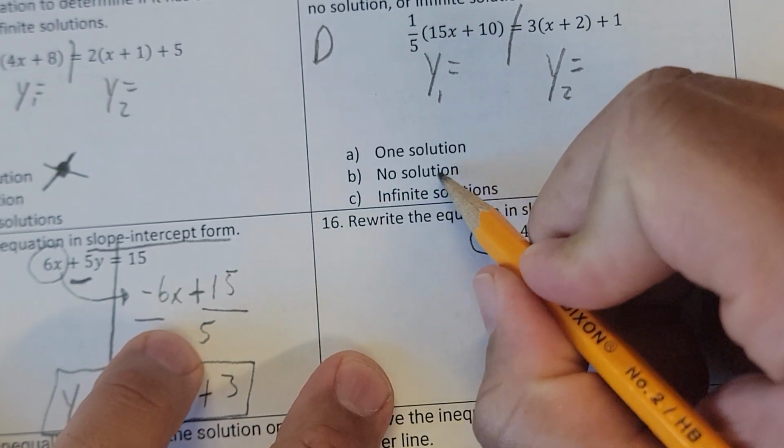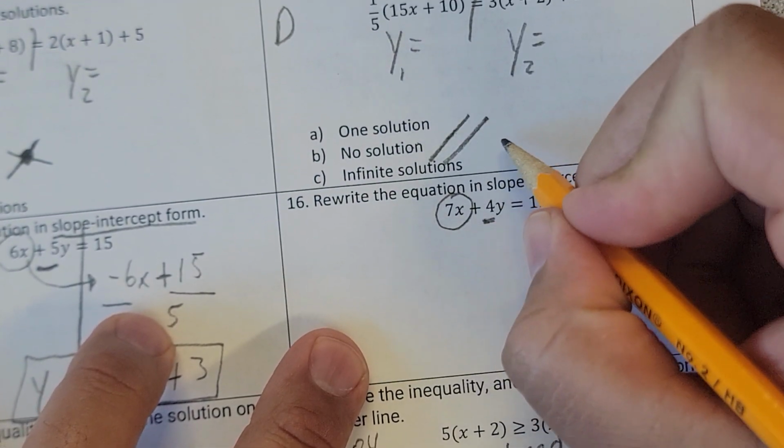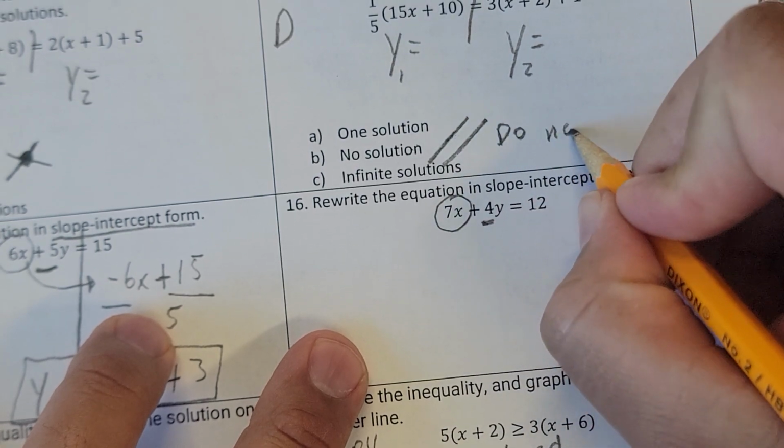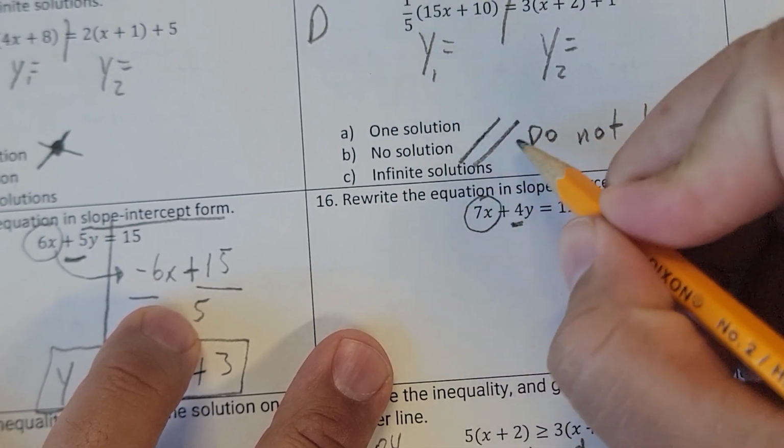All right, the no solution, que no tiene respuesta, it looks like parallel lines. They do not touch. No touch. It's parallel.